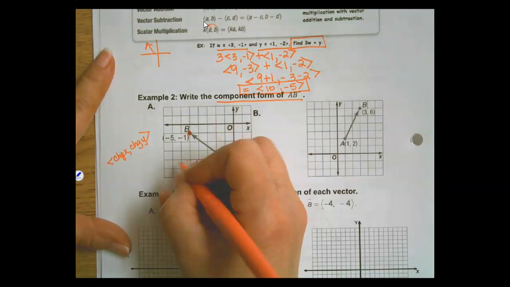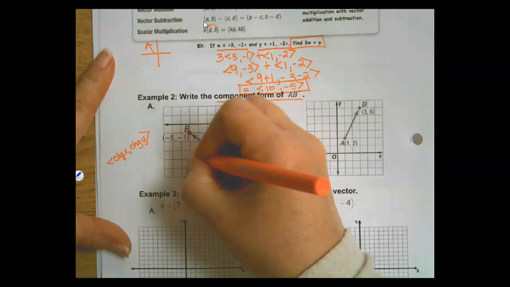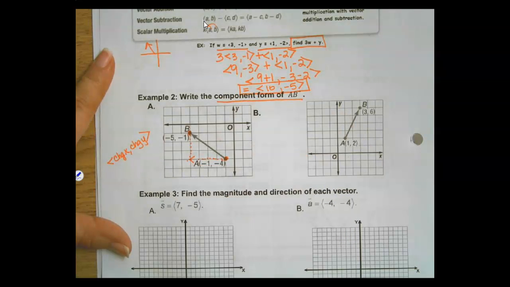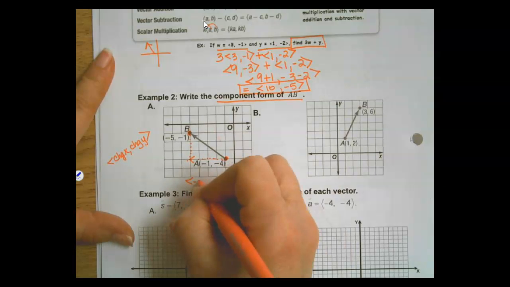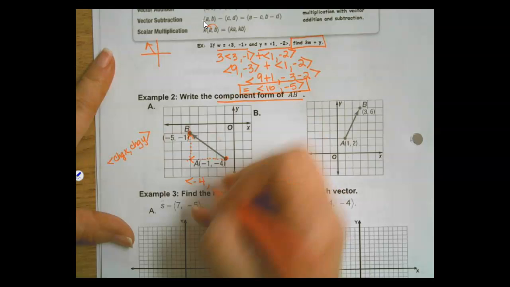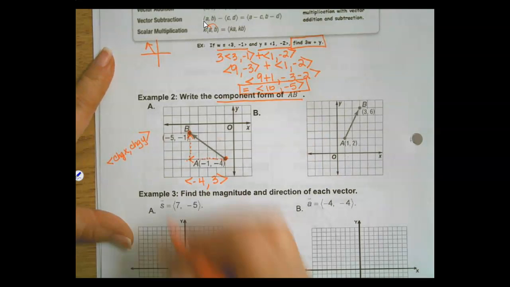So you're going this direction, 3. And you're going this direction. Did I do that right? 1, 2, 3. I'm sorry, that direction 4. And then you're going up 1, 2, 3, positive 3. So that's what it is.